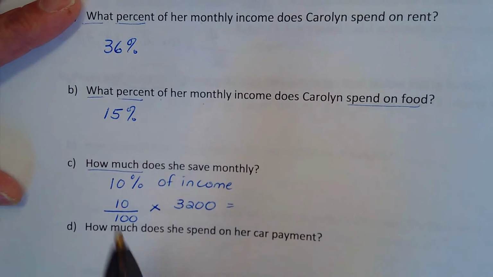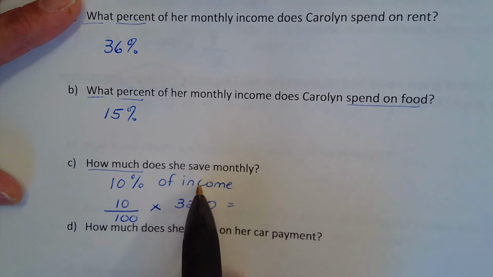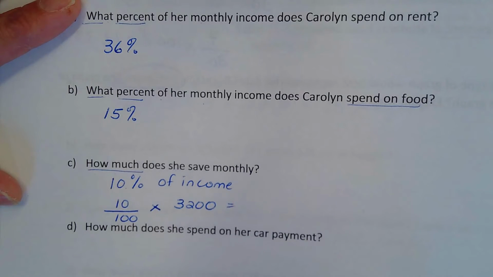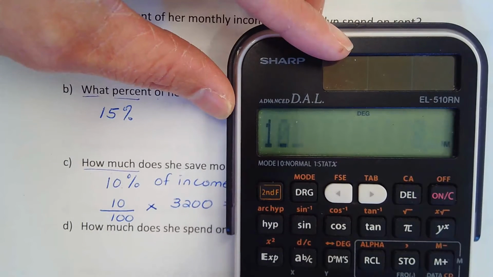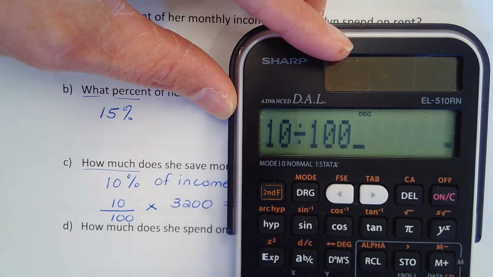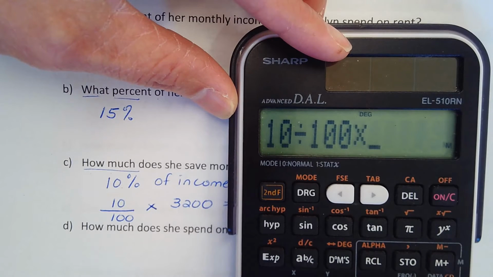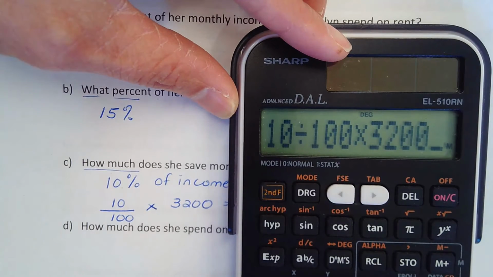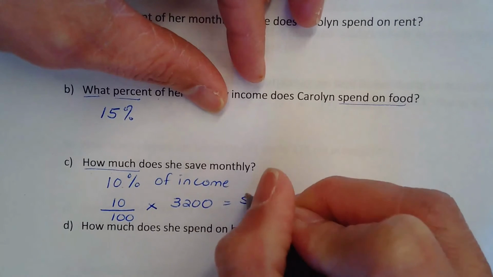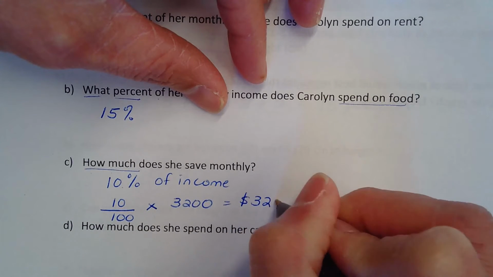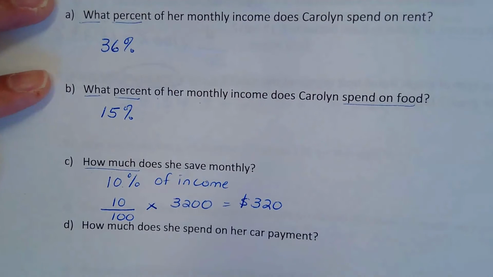So 10% of her income goes to savings, so 10 out of 100 times 3,200. So let's take a look. 10 divided by 100 times 3,200. Oh, wow. She puts away $320.